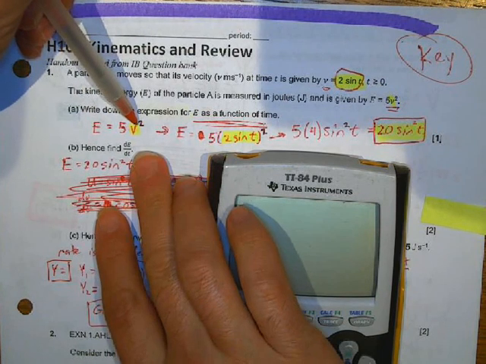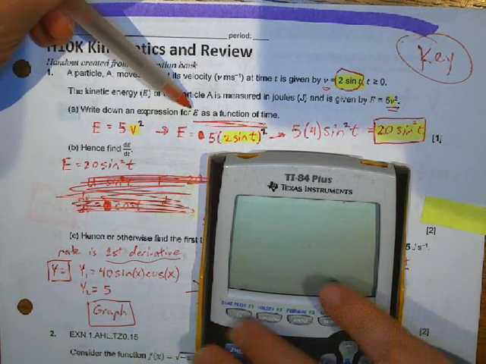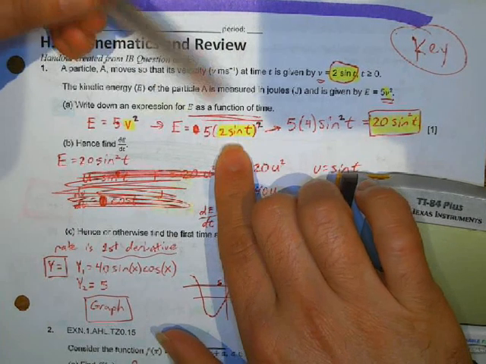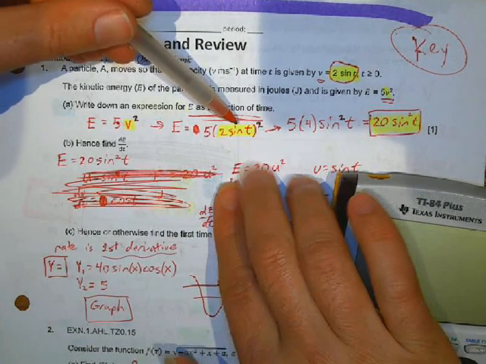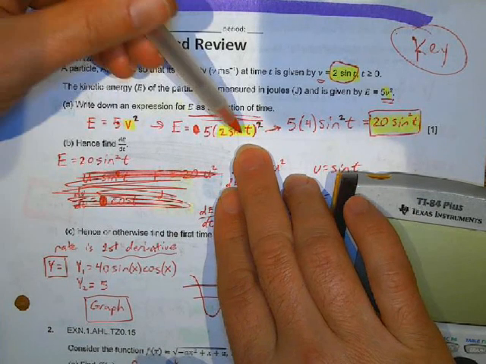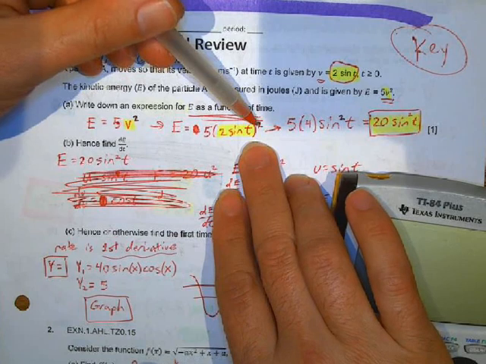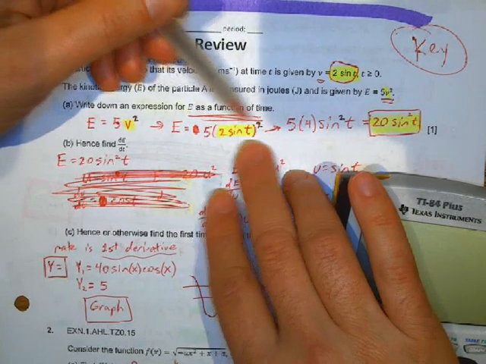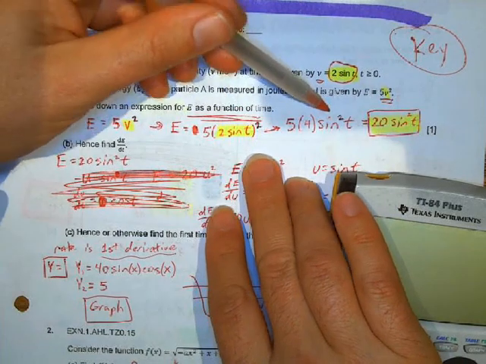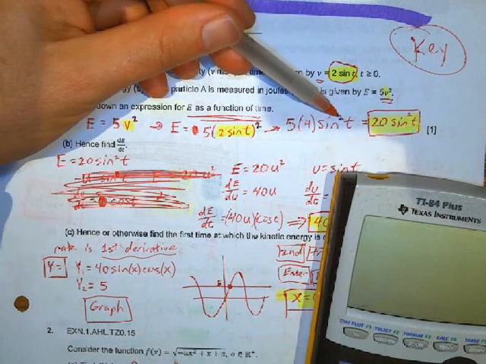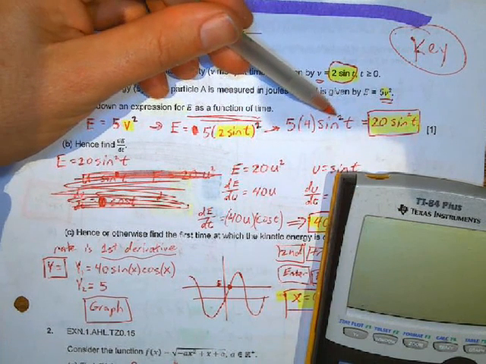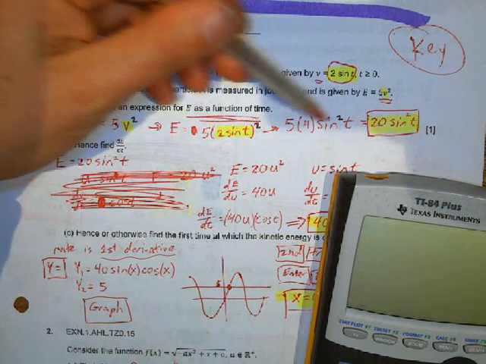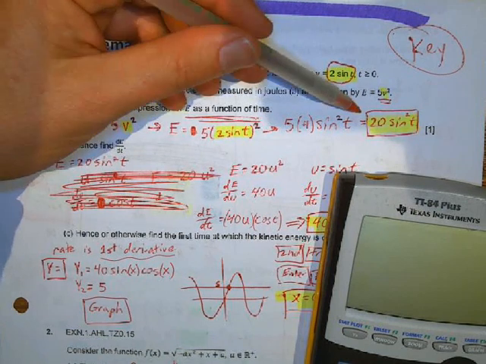To write this expression in terms of time, I'm going to replace v with 2 sine t, and since it's v squared, we're going to have that squared. 2 squared gives me 4, and then sine t squared, we rewrite it like this. Whenever you see the little 2 right here, this means sine t squared. Now let's talk about the next one.